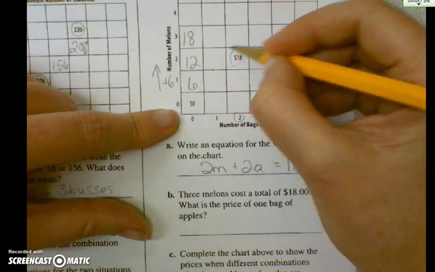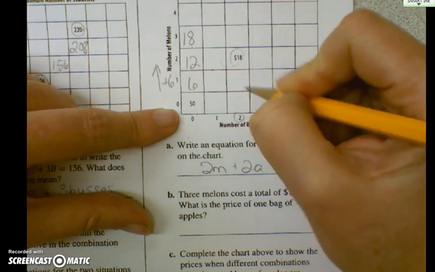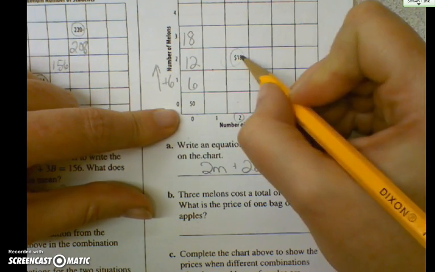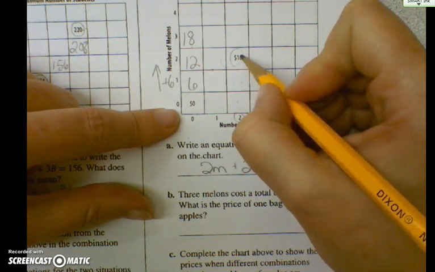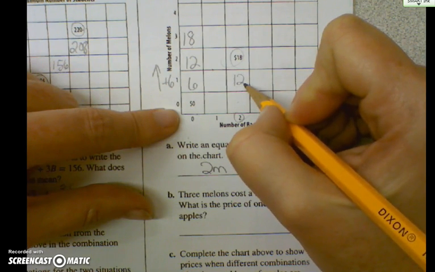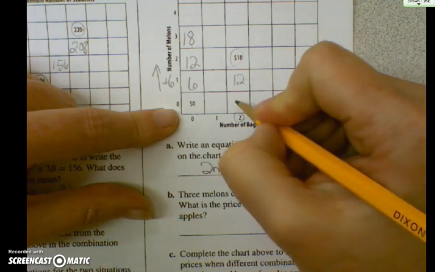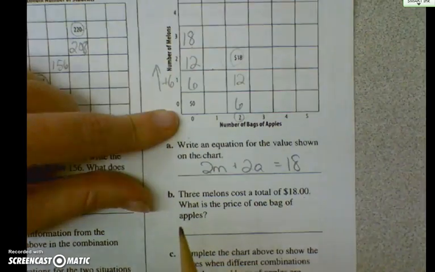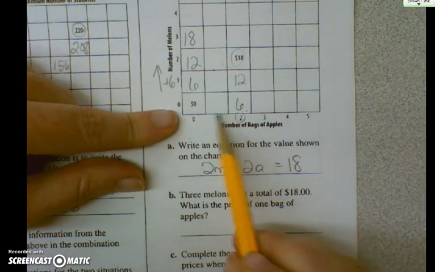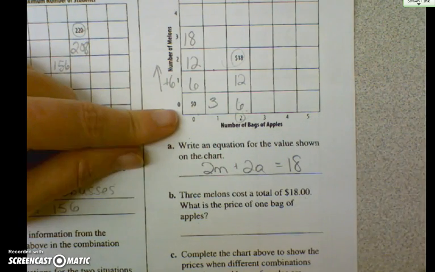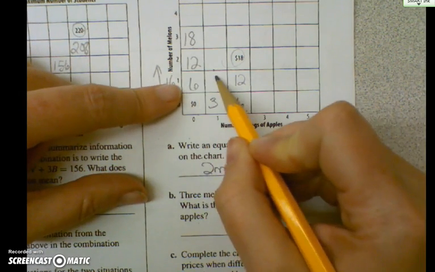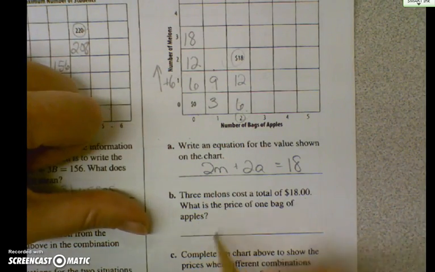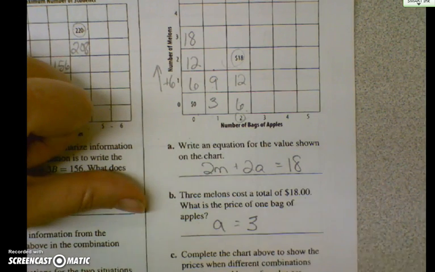So I'm starting here, and I'm going to work my way down and figure out what 2 bags of apples cost by subtracting 6. 18 take away 6 is going to leave me with 12. And 12 take away 6 is going to leave me with 6. I know that 2 bags of apples cost $6, so I know that 1 bag of apples costs $3. 6 plus 3 is 9. 0, 9, 18 fits in the pattern, so I know I'm correct. So I know that 1A equals 3.